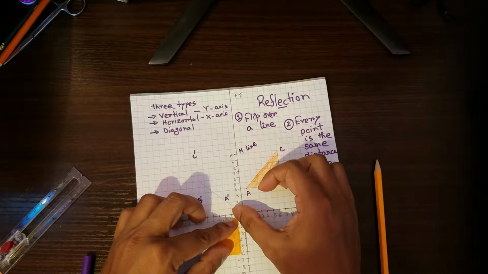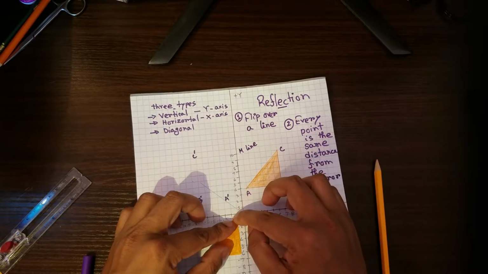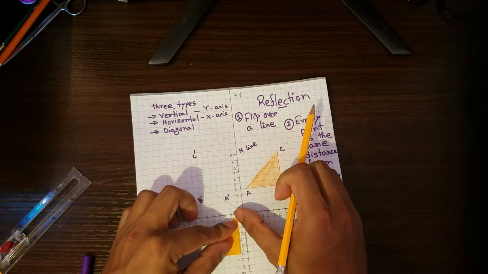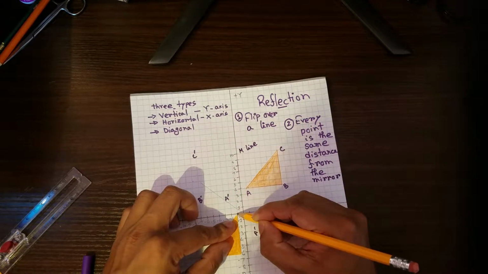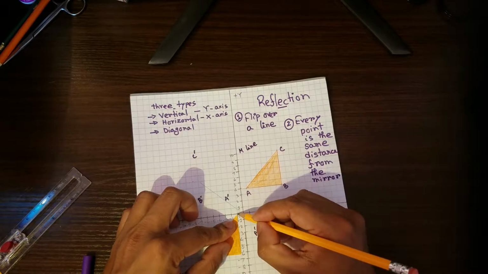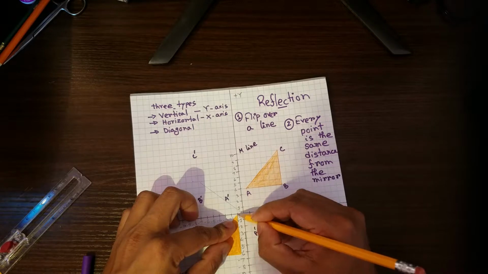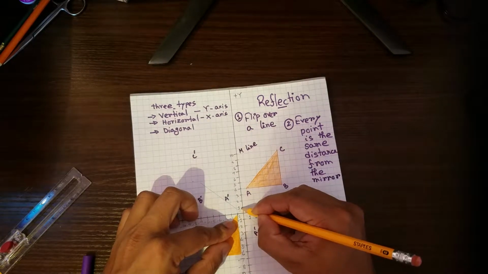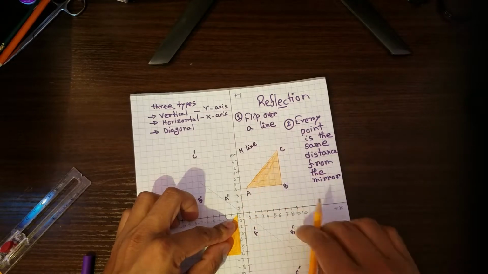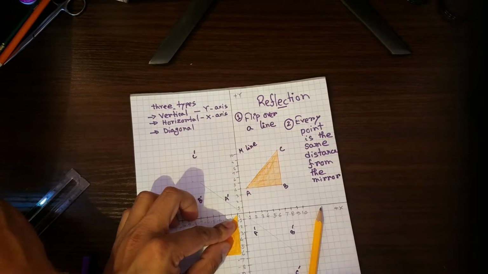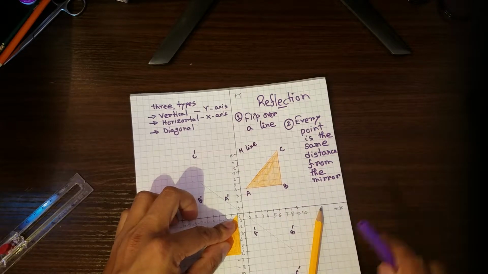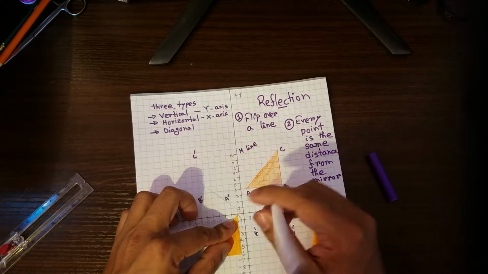Now when you're reflecting it, you have to consider diagonal distance. So if my shape is here, see the diagonal distance from the mirror is half of this square. That means the reflection will happen half of this square too. So that means my reflected image, if this is my A, let's mark this as A.